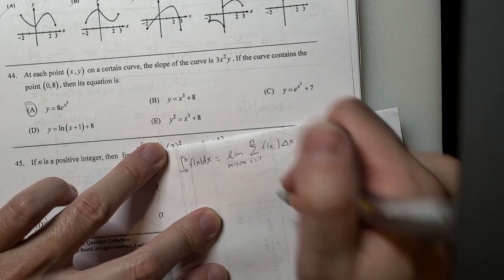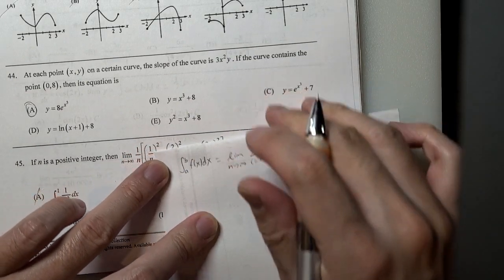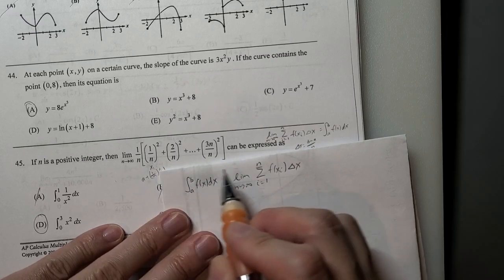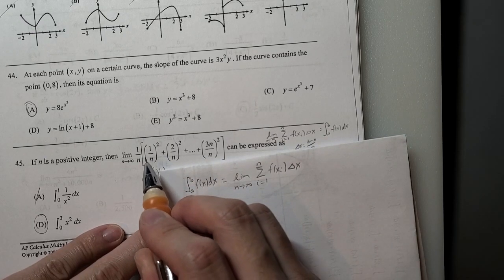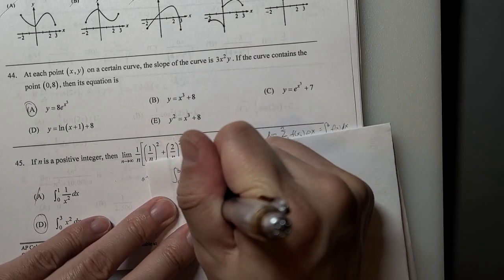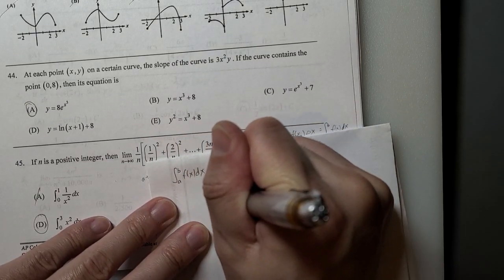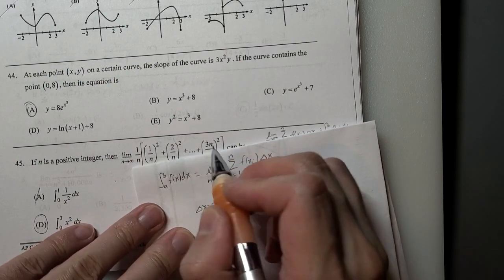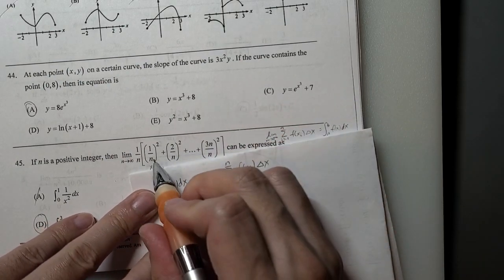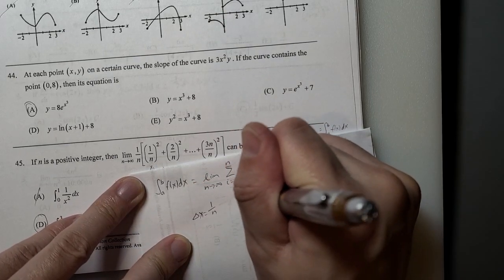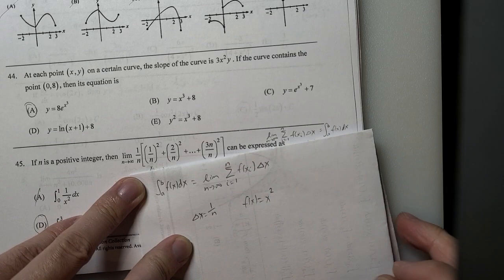Since it was given in this form, delta x has to be 1 over n, and then these are all the sample points. So it looks like the function f of x is just x squared.